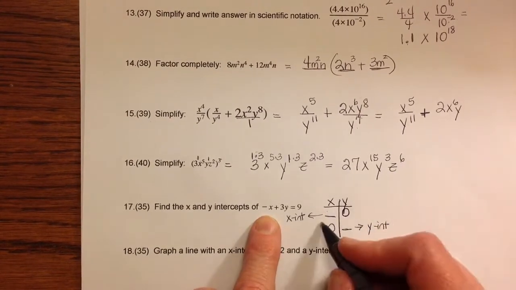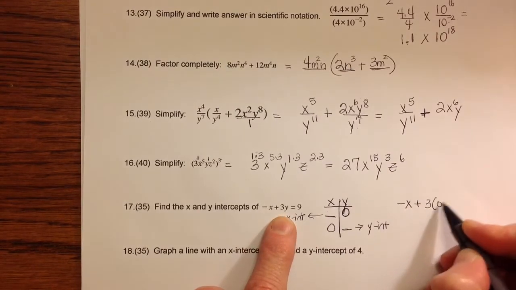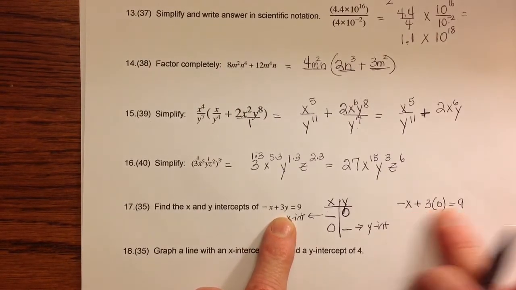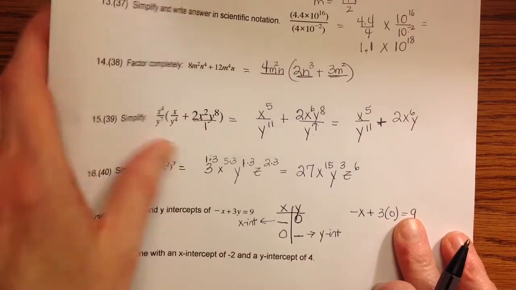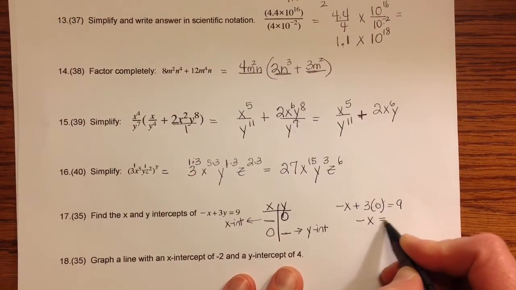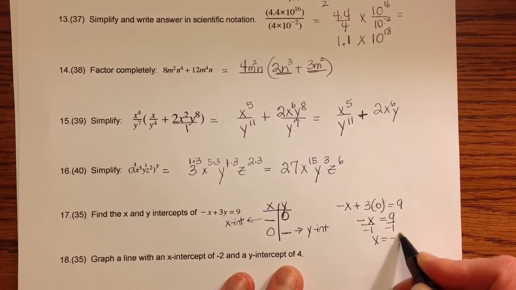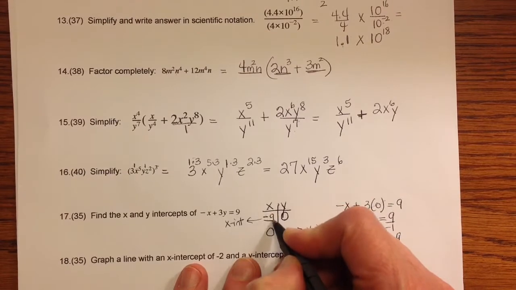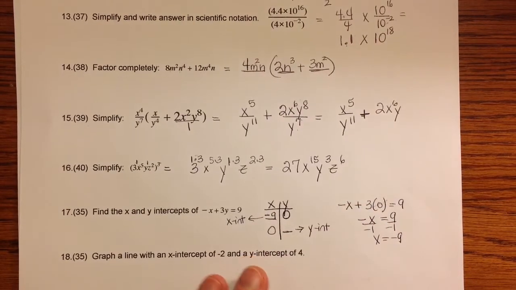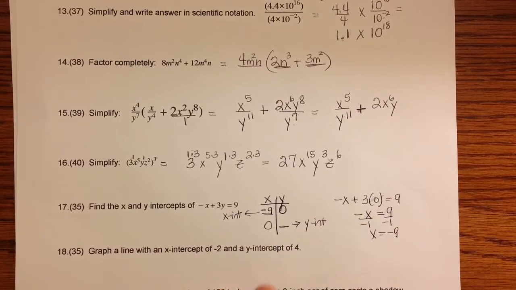So I've got negative x plus 3 times 0 equals 9. Now most of you can shortcut that, but I'm just going to put the steps in for quick review. So this becomes 0. I have negative x equals 9. Divide by negative 1, and I get x is negative 9. So my x-intercept is negative 9. Across the x-axis, way over to the left at negative 9.